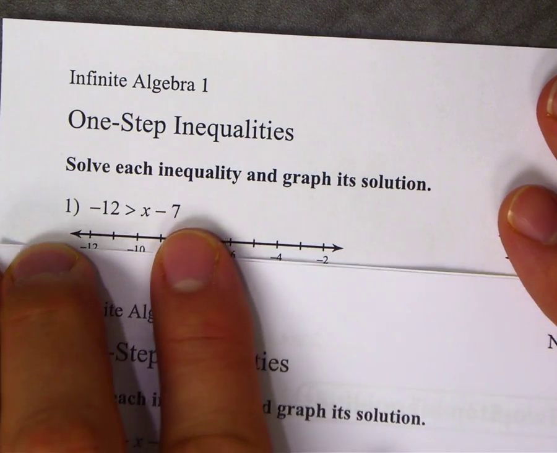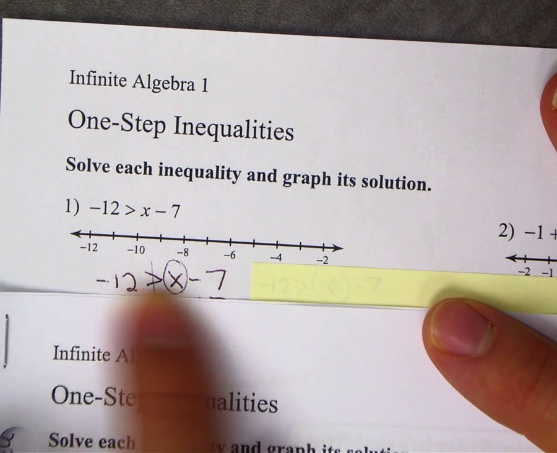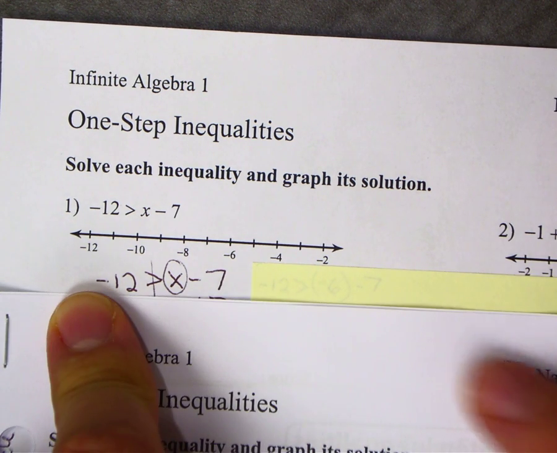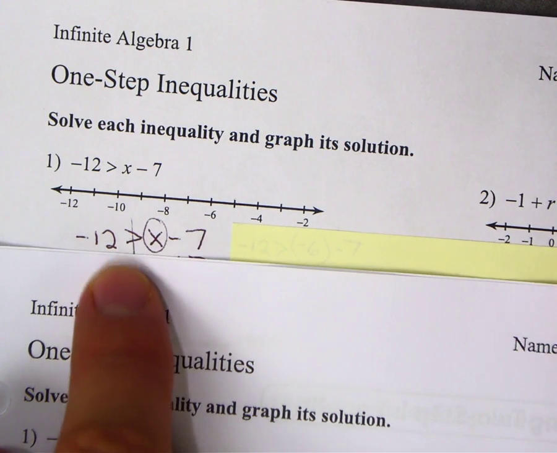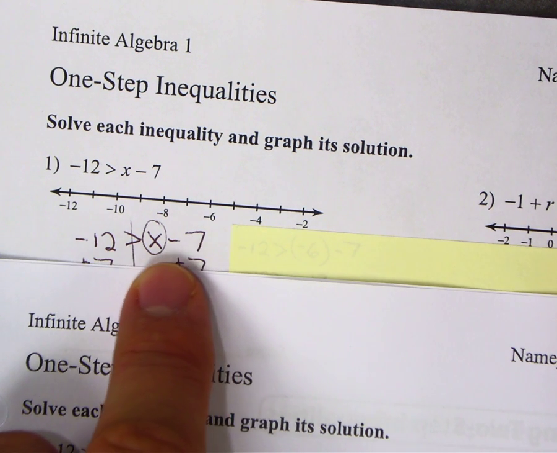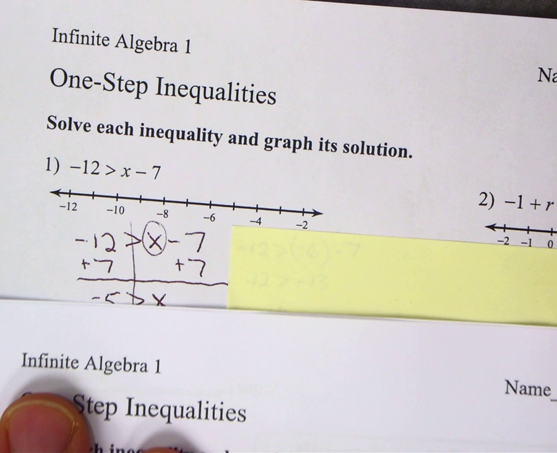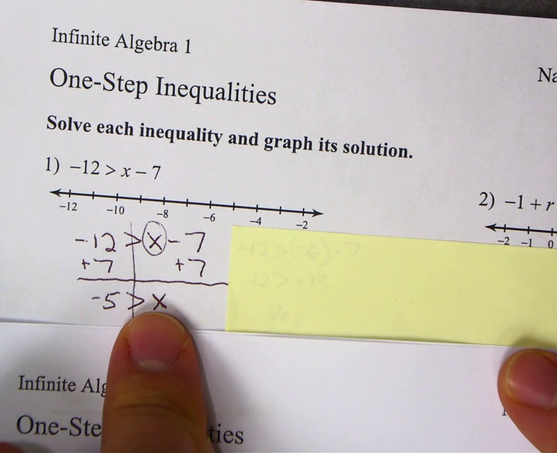Let's go ahead and look at the first one here. We're going to rewrite the problem right down here, so you've got a little bit of room to work on it. Then we are going to solve it just like an equation. I'm going to circle my x, draw my line down, and then add 7 on both sides. If I add 7 on both sides, I get negative 5 is greater than x.